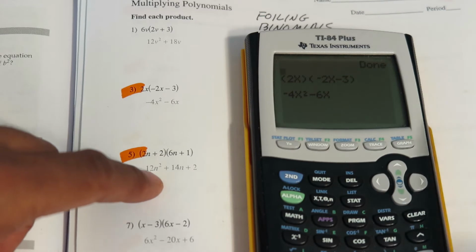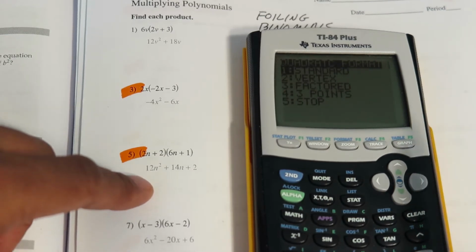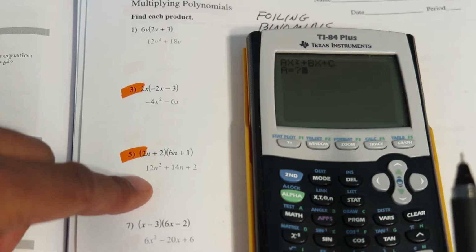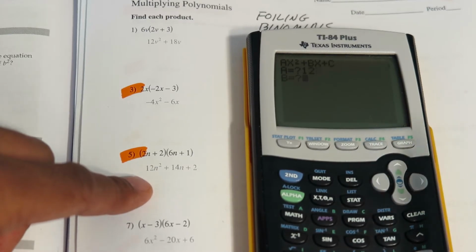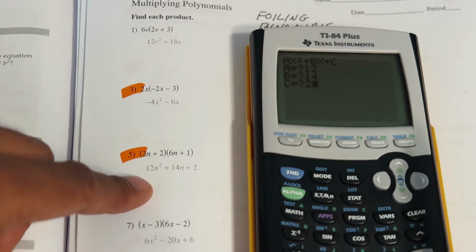I'm going to go the other way just to show you that it can also go from standard. So we're going to choose option 1, standard. So it's going to be 12, then 14, and then 2, and then we're going to say, can you factor it? And it factors it.